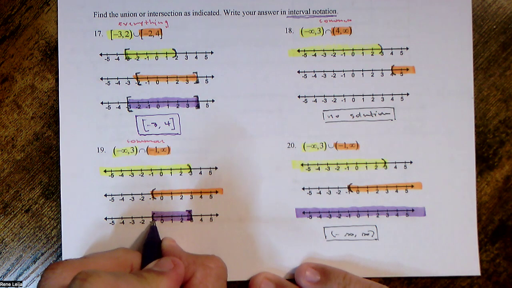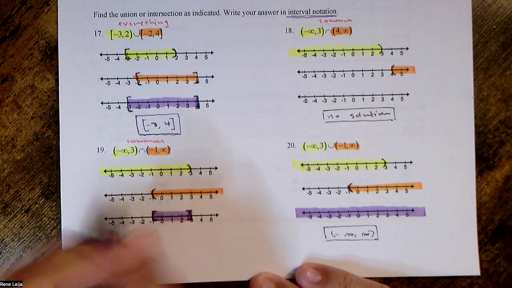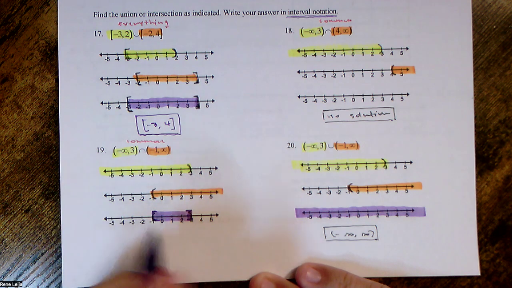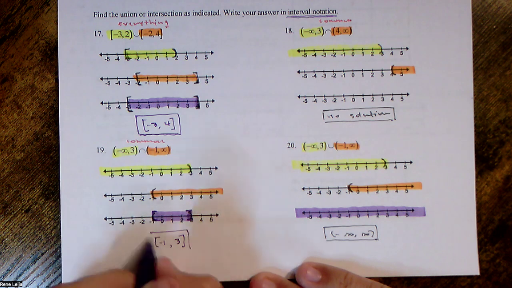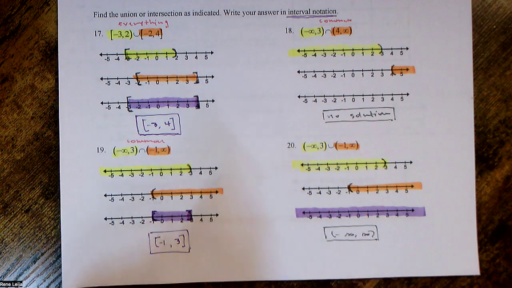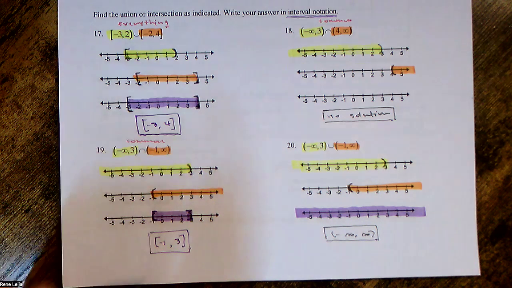It wants to know where they are common. Yeah, so -1 with the bracket up to 3 with the bracket. Okay. All right. So that's where they both exist.